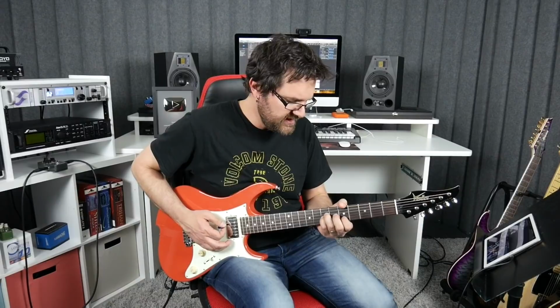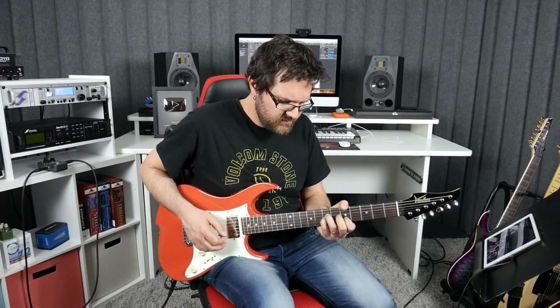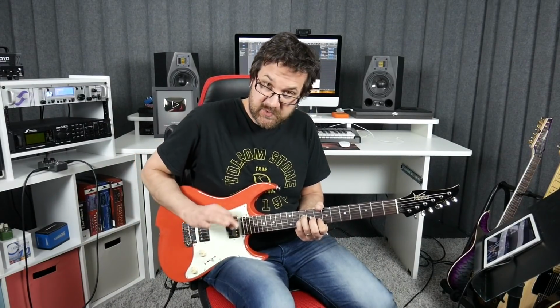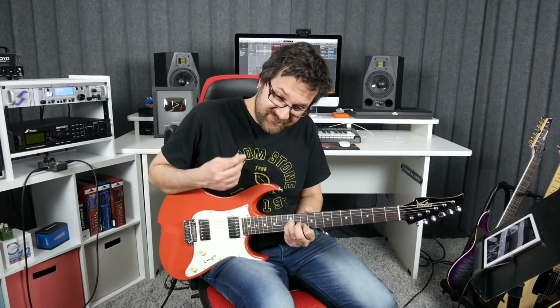You can move it 2 frets higher. You can move it to the 10. Really like that one. To the 12th. To the 2nd. There's a lot of different spaces there. So just pick a few.